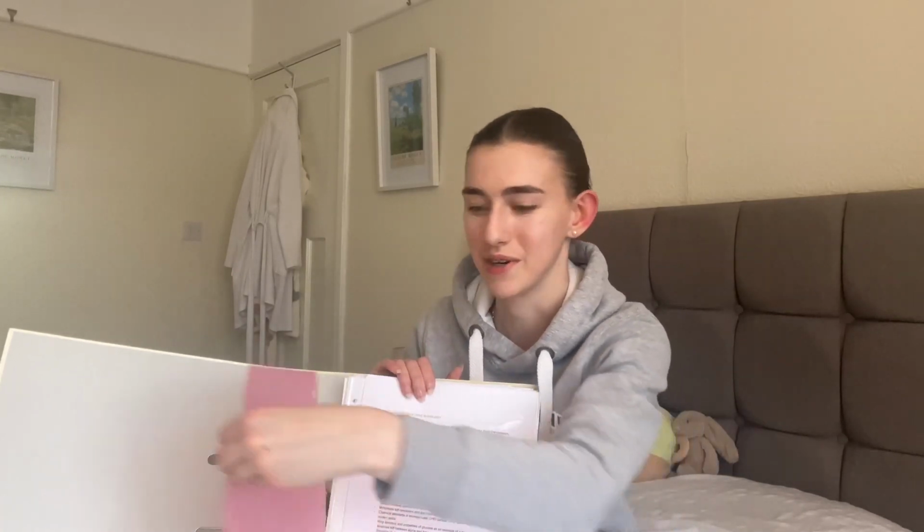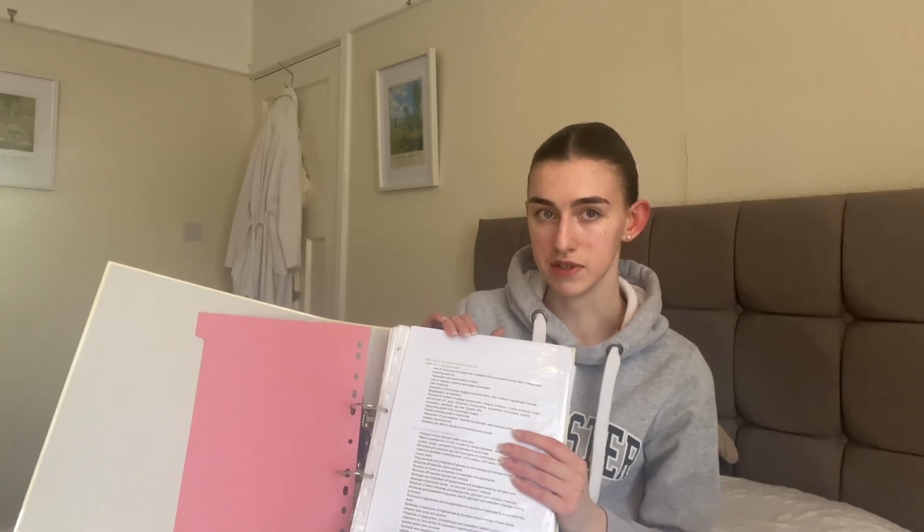It was a lot bigger a couple of weeks ago because I had all of my past papers in it, but I got rid of them. So again, we start with a divider at the front. I'm not actually sure why there's a divider at the front. I'm not sure there's any point. The biology one is pretty much very, very similar to my chemistry one.